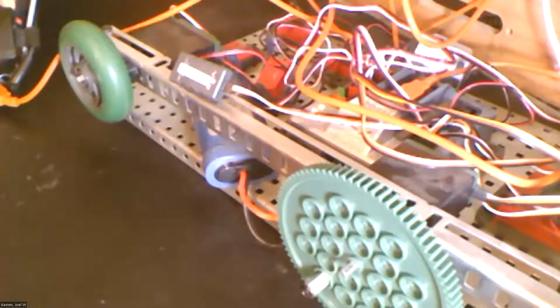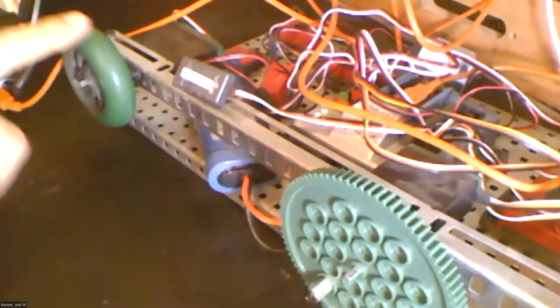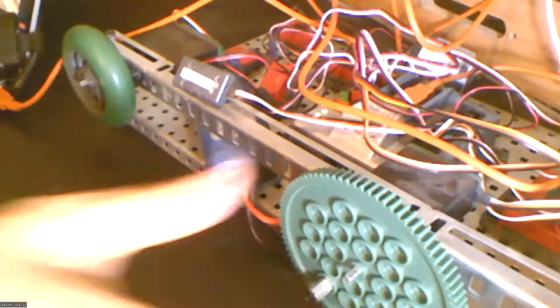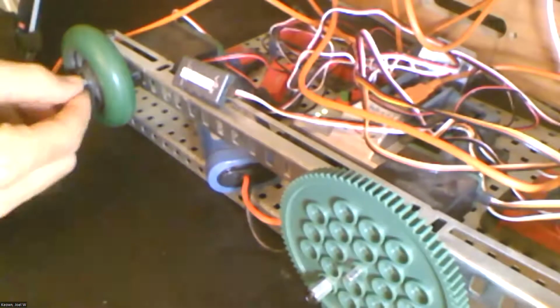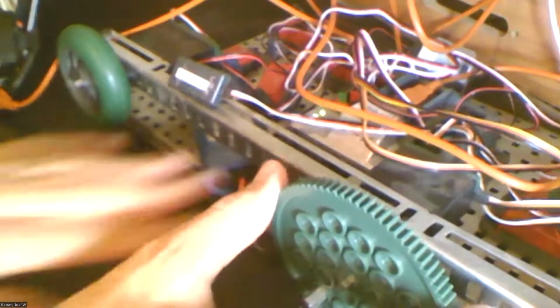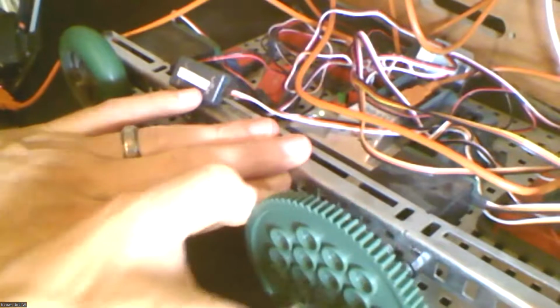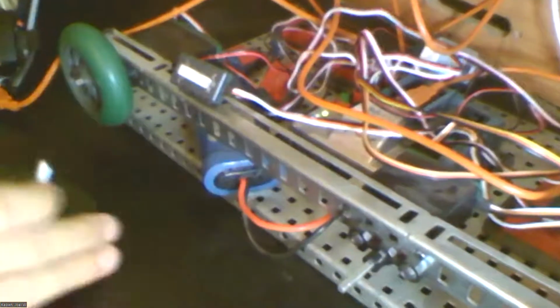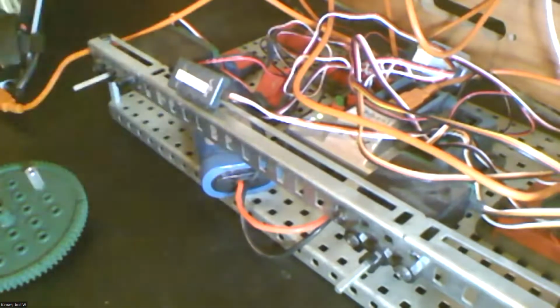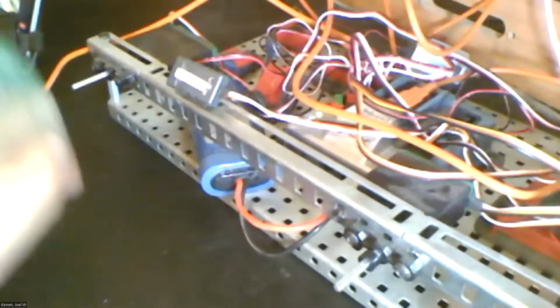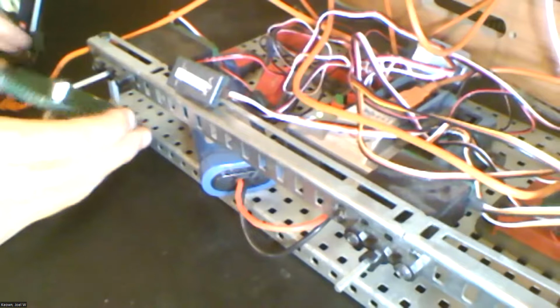All right, so before we get started with this project, the first thing I need you to do is to actually switch this with this. All right, so this gear right here, I need to go onto this motor. So I've already removed the collars on the end, so I'm just going to pull this one off. Pull this one off. And I don't really need this one anymore. All I really need is my gear.